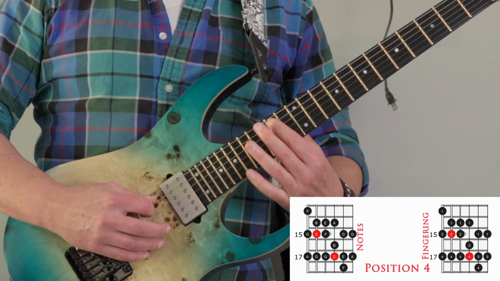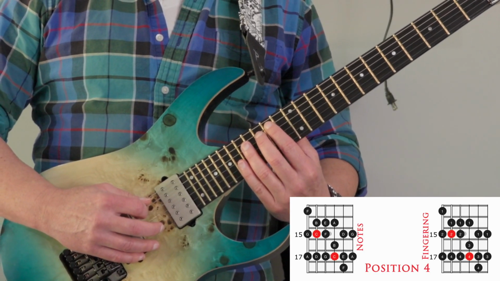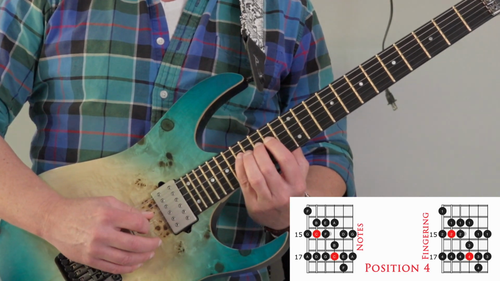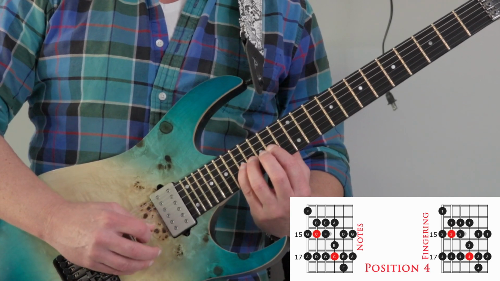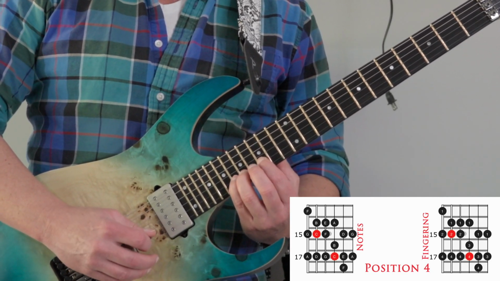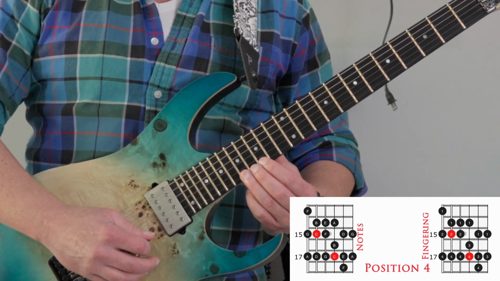Then we got this little shift. And then we're going to have 14, 15, 17. 14, 15, 17. Then we're going to have 14, 16, 17. We're going to shift 14, 16, 17. And then here, we're just going to end it with 2 notes on the low E string, which is going to be 15, 17.